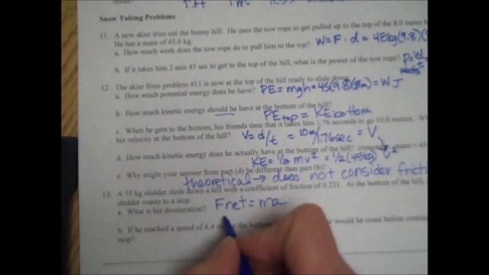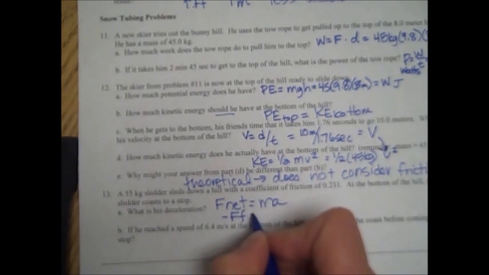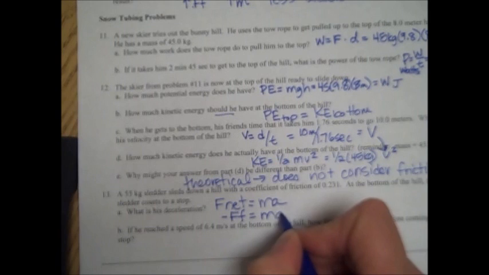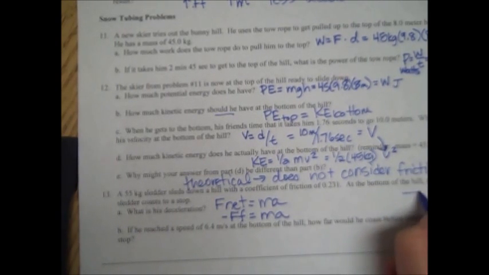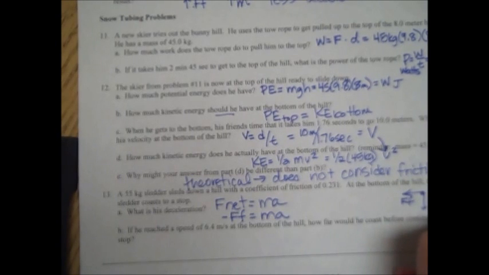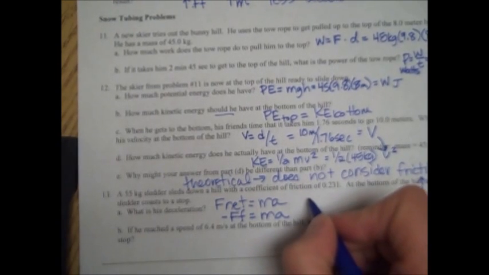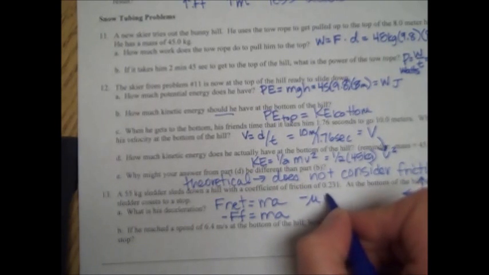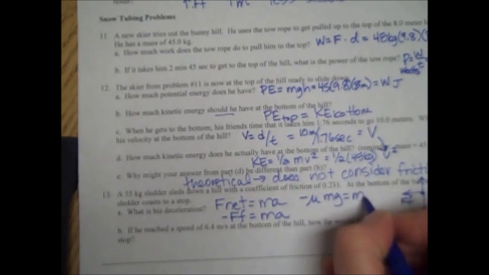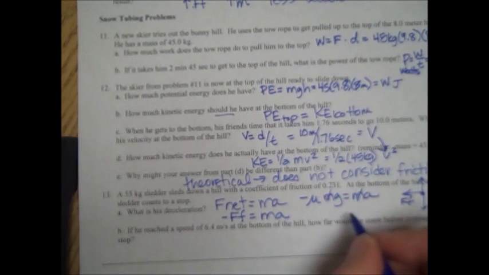And the net force on them is going to be negative of that force friction, because that's what's going to be stopping them, because you'd have force friction, force gravity, force normal. Notice vertically it's balanced, so the gravity and normal force will equal to each other. So negative mu times mg equals ma, and you notice m cancels.